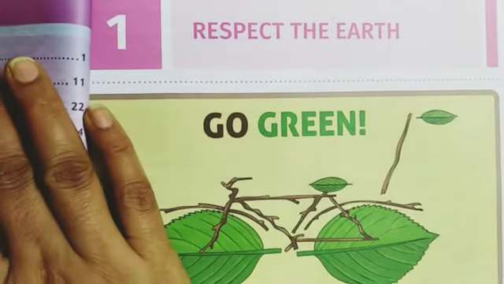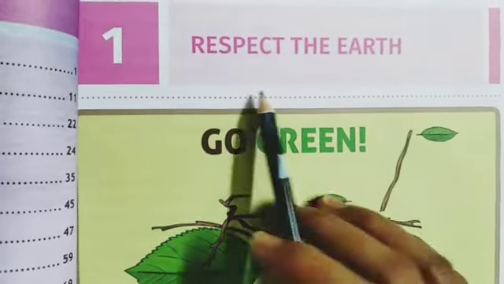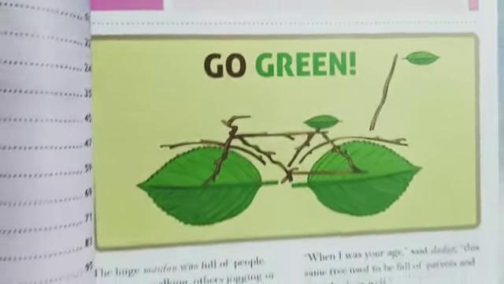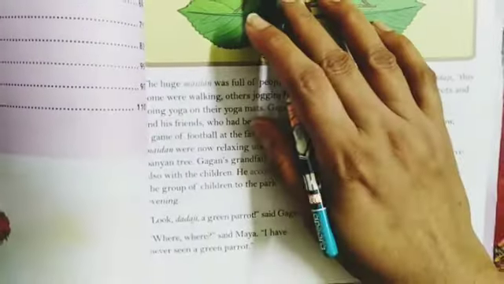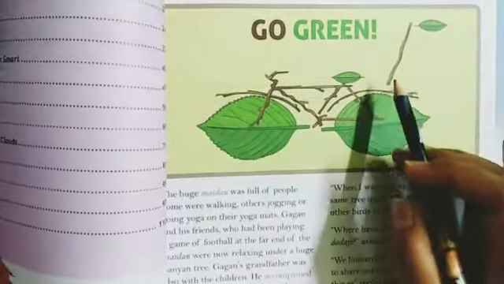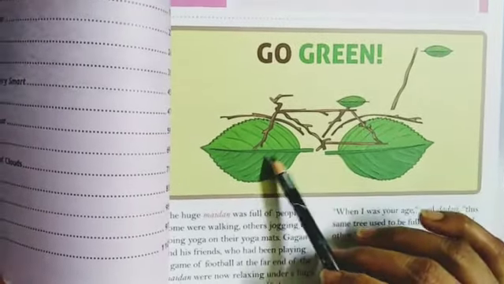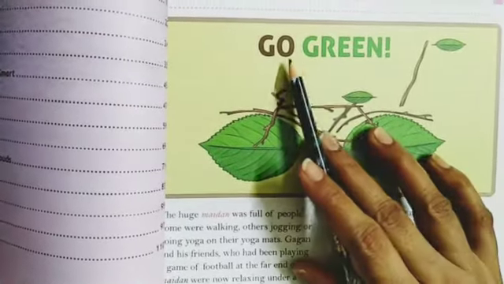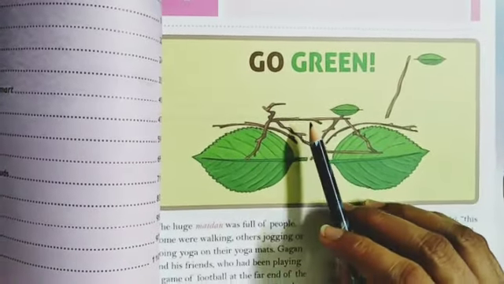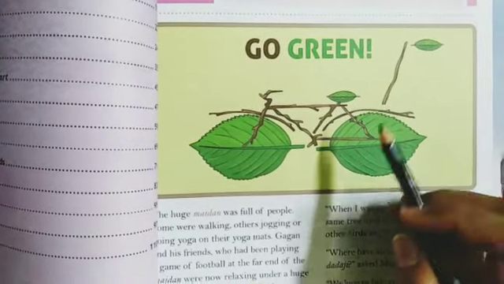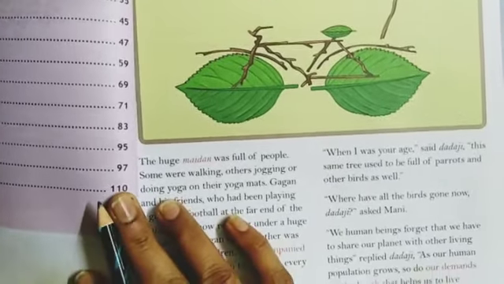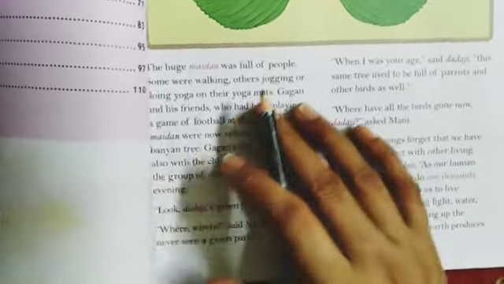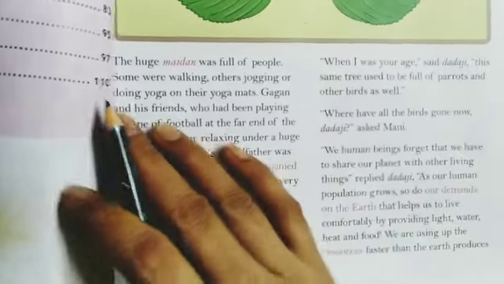So here is our first chapter, that is Respect the Art. Here is a beautiful picture. You can see 2 leaves are given here. It's looking like a cycle, and what is written here? Go green. All of us know that a green revolution is very much needed, very much necessary for the art. So I will read this chapter with you first.